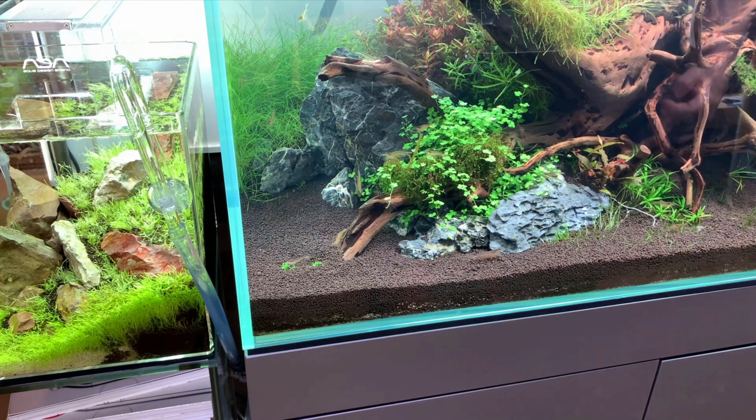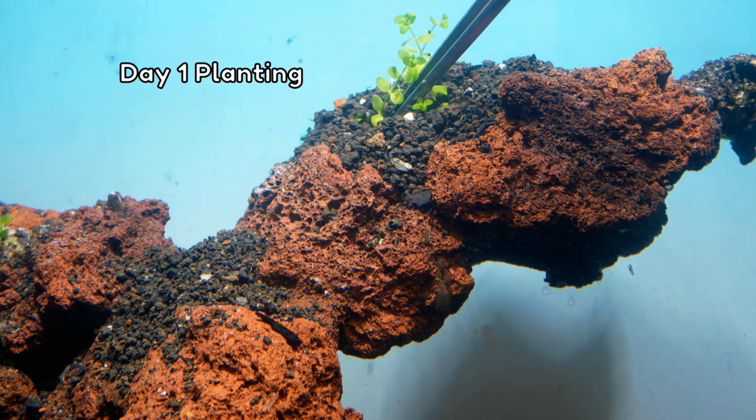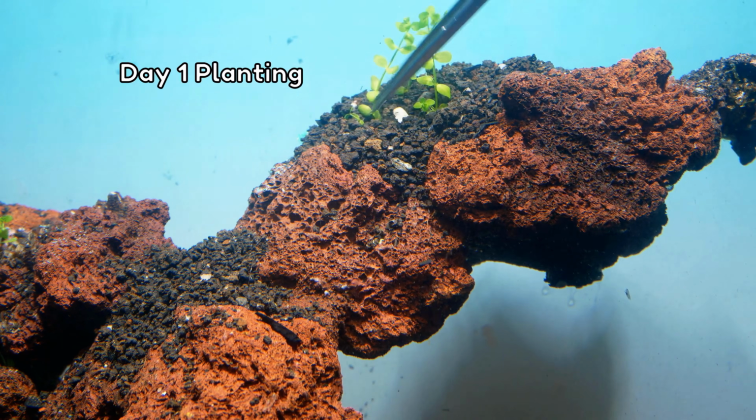Another common issue is yellowing leaves. This usually indicates a nutrient deficiency, often nitrogen or iron. Adding a balanced fertilizer can usually correct the problem fairly quickly.